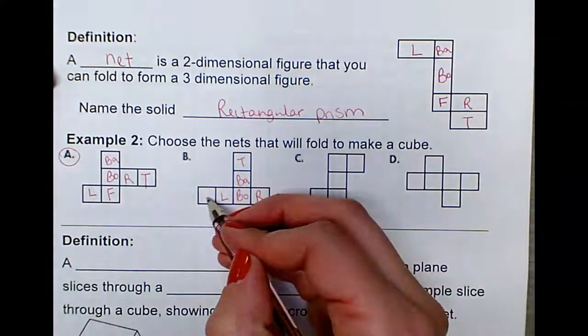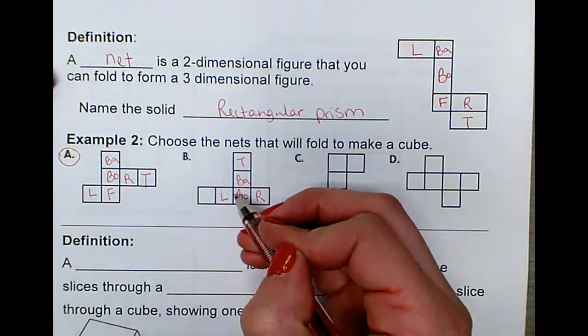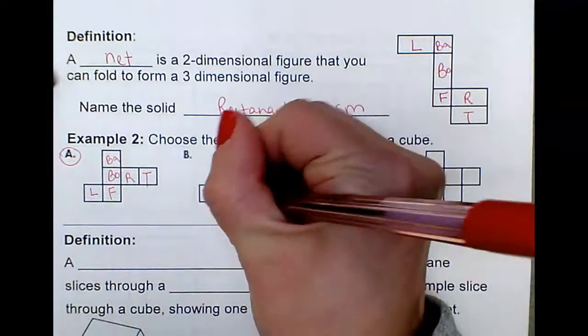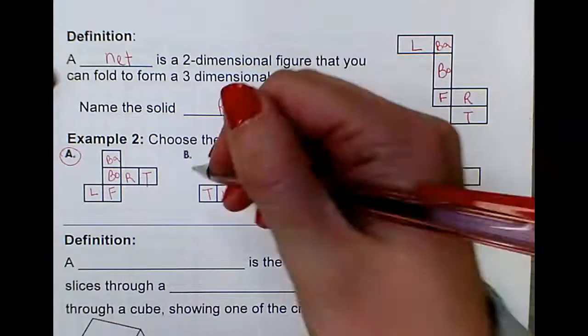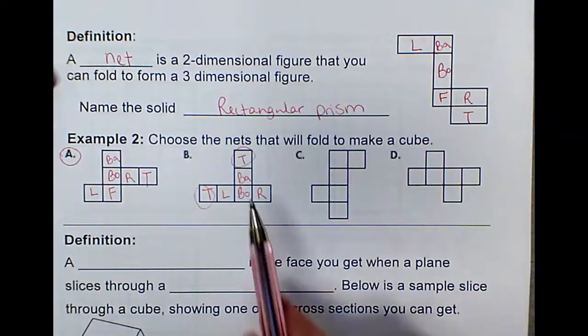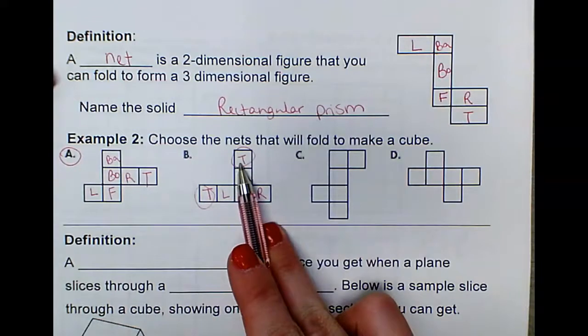This here is connected to the left side. So we've got bottom, flap over, be the left, and this will also flap over and be the top. Which is no good because we've got two tops and we don't have any fronts. So this net does not fold to make a cube because it has an overlapping top and a missing front side.